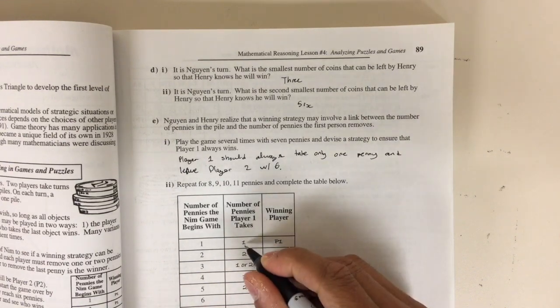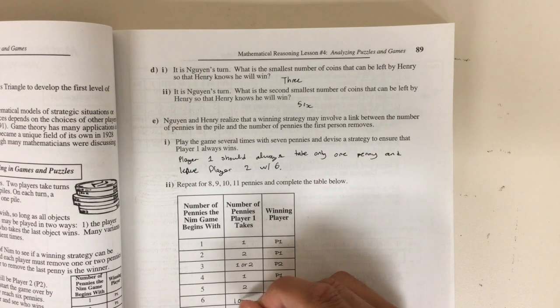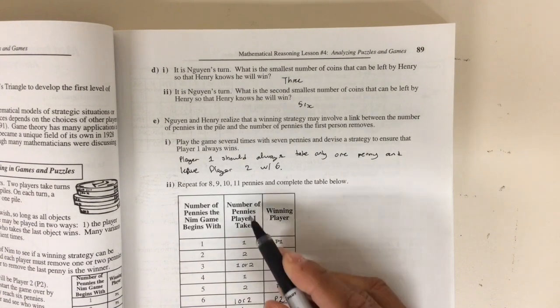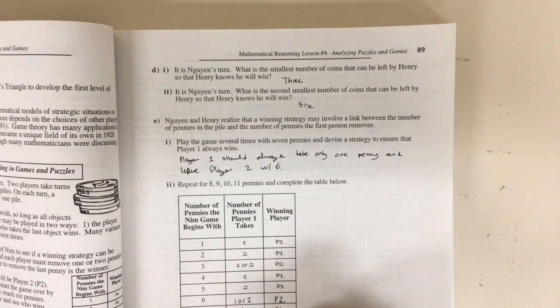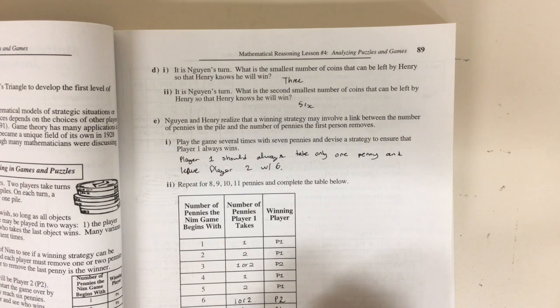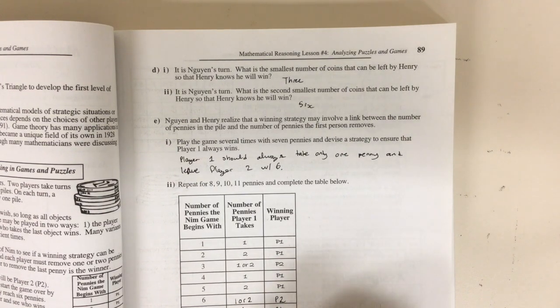And so you can take 1, 2, 1 or 2, 1, 2, then he has to take 1 or 2, and then the winning player here would be player 2. And then 1 and 2, and then the winning player here would be player 1 and player 1. So if he takes 1 or if he takes 2, then player 1 will win. If 1 or 2 are left, then player 2 is going to win. And then 1 and 2, player 1 wins these matches as well.